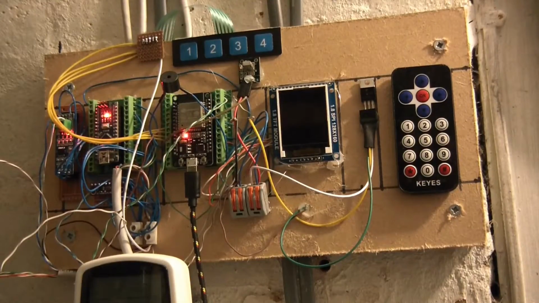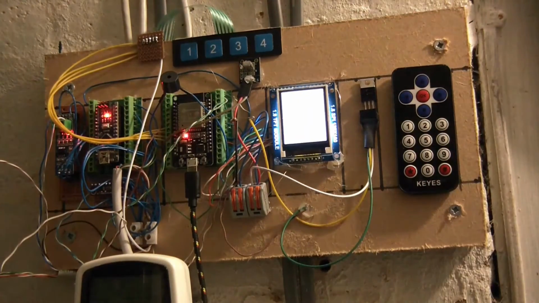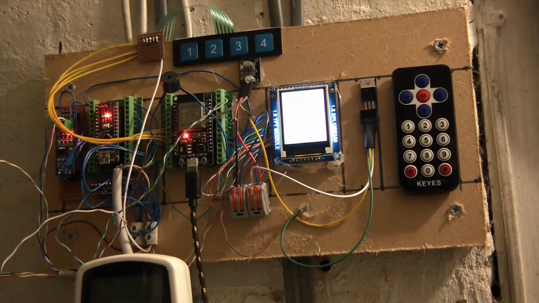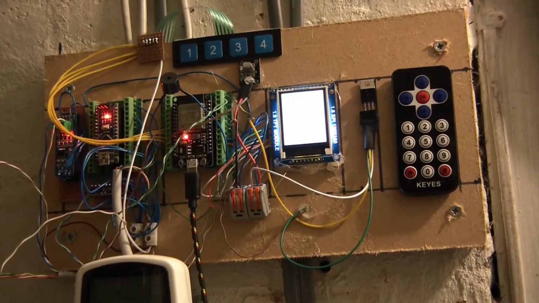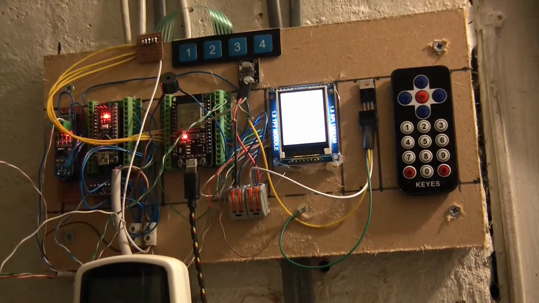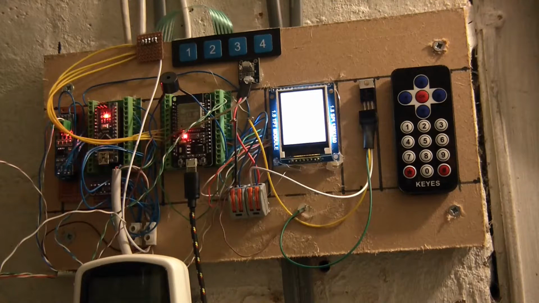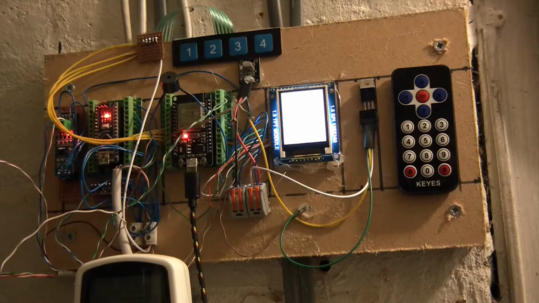Hi everyone, I thought it was about time I did a solar update. In terms of the wiring, nothing's changed, but in terms of code, some has changed. So for those of you who remember how this works, or actually for those of you who don't remember how this works, I'll tell you.